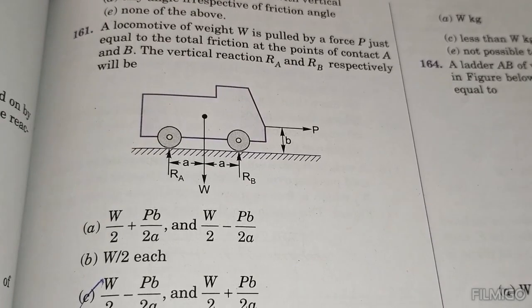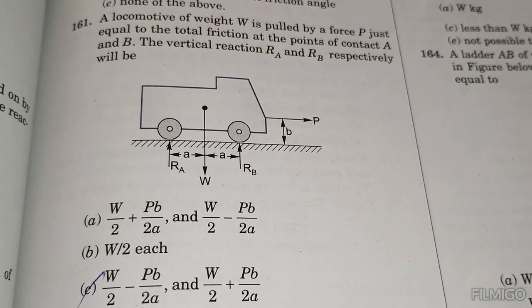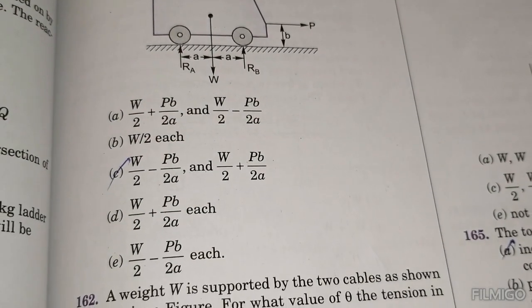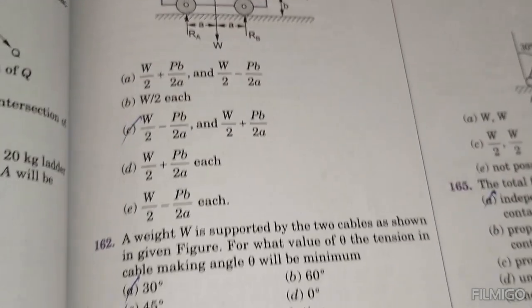A locomotive weight pulley will just equal friction point contact B. The vertical reactions RA and RB respectively will be W by 2 minus PV by 2A and W by 2 plus PV by 2A.